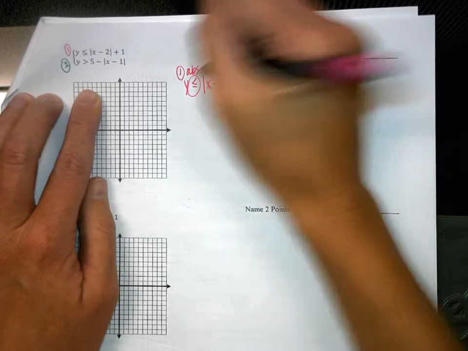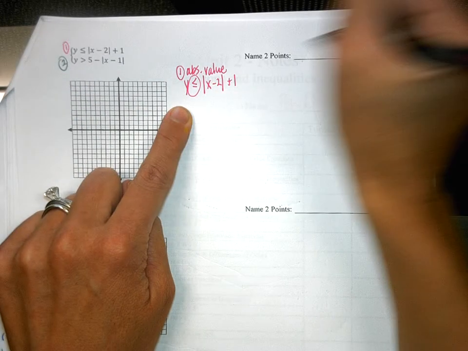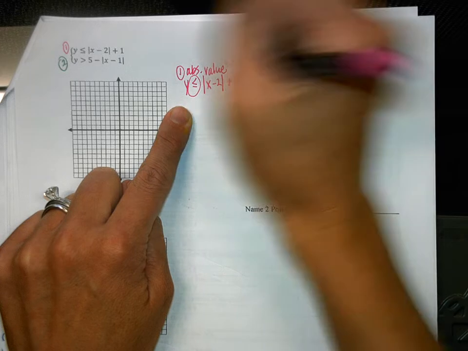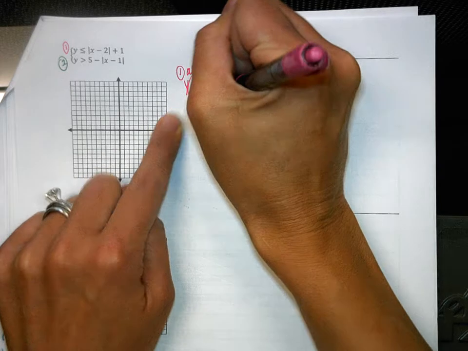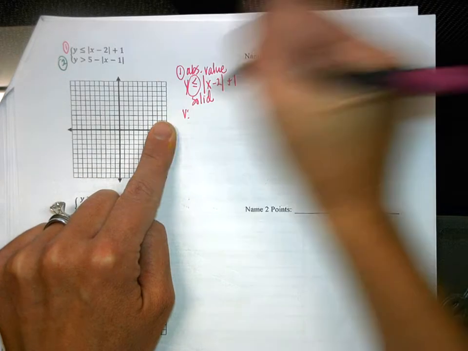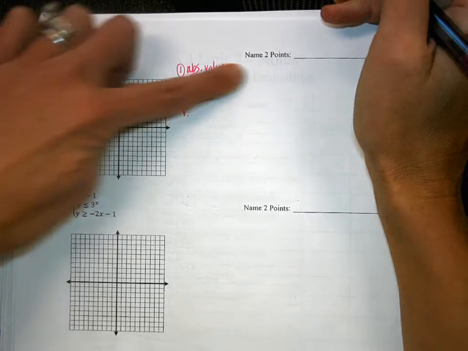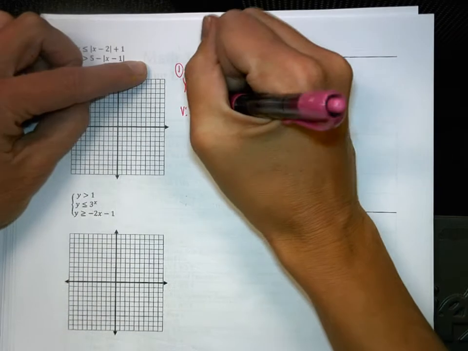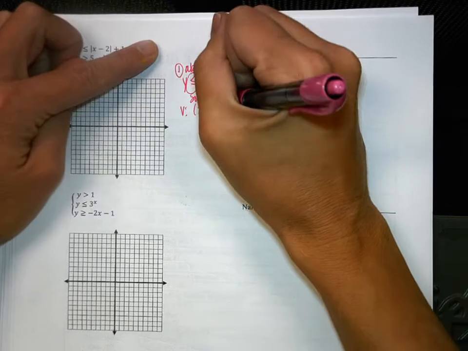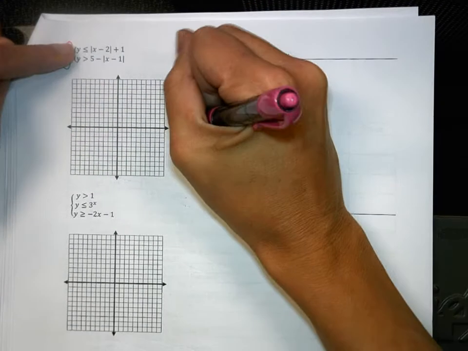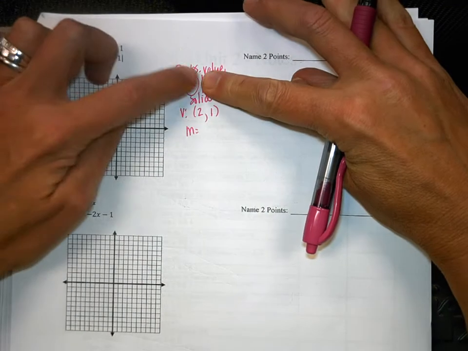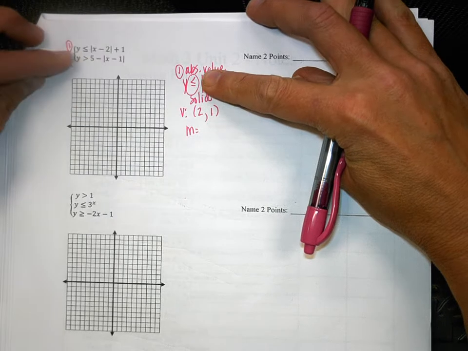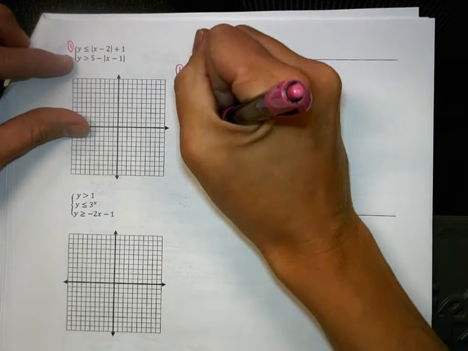Based on this information, my line is going to be dashed or solid? Hopefully you said solid. And my vertex for this, based on my information here, we set this equal to 0. The x value of the vertex is 2, and the y value is 1. My slope comes from the value in front of the absolute value, and if there isn't a value there, it's 1. So my slope is 1 over 1.